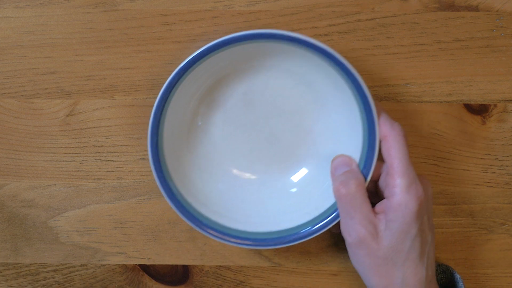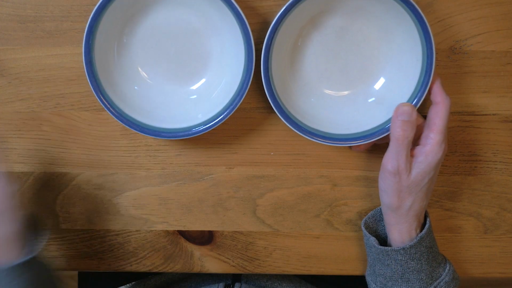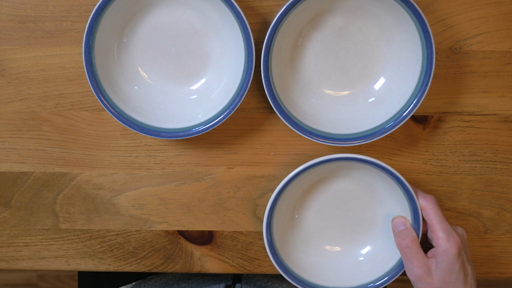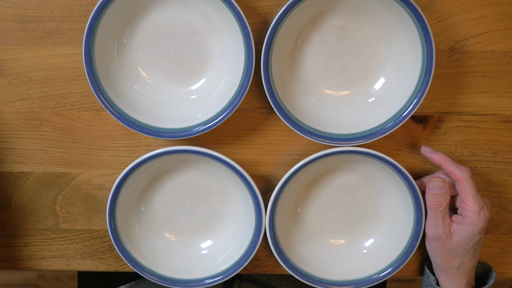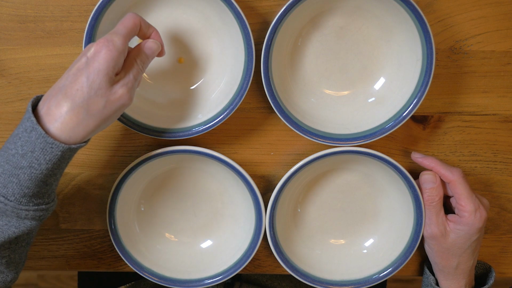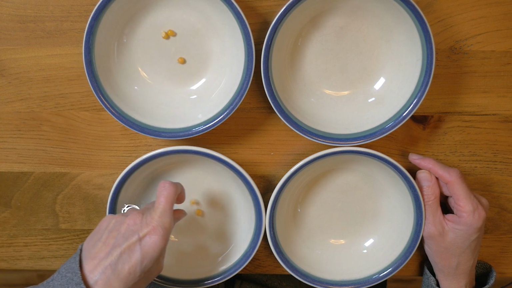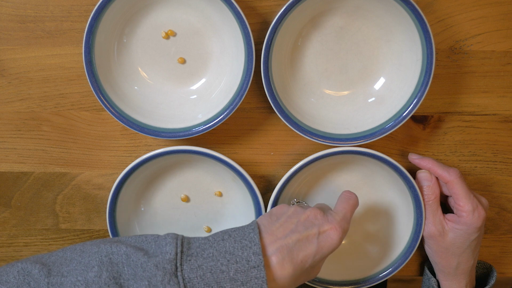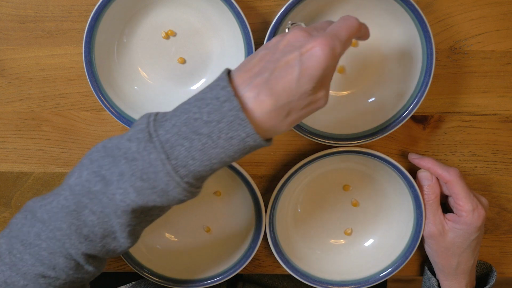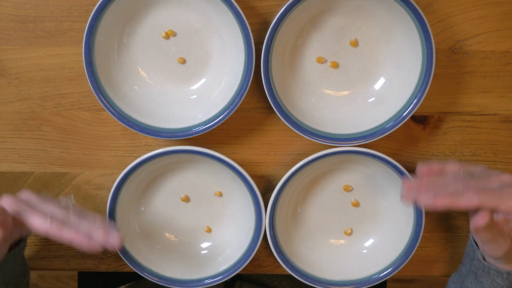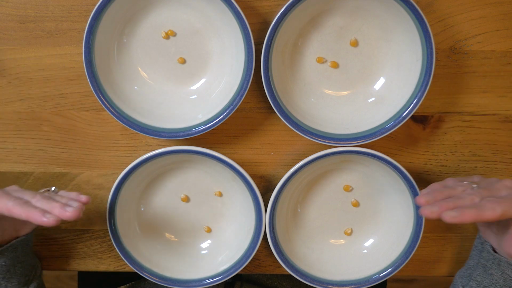Okay, now I'm going to do 4 groups. And I'm going to do 4 groups of 3. 1, 2, 3. 1, 2, 3. 1, 2, 3. Oops. 1, 2, 3. So now I have 4 groups of 3. 4 times 3.